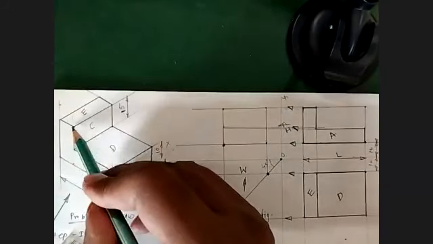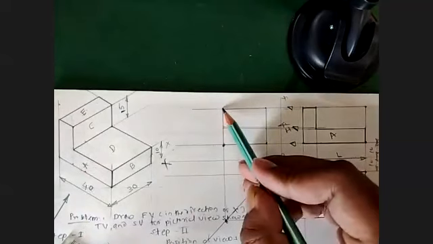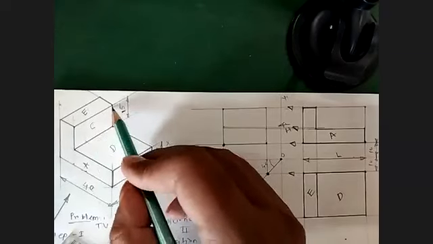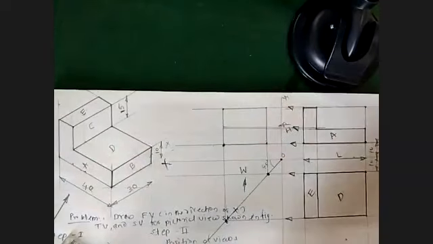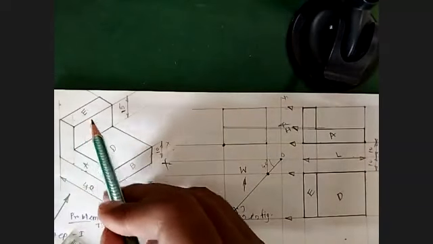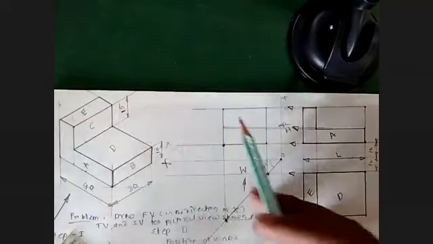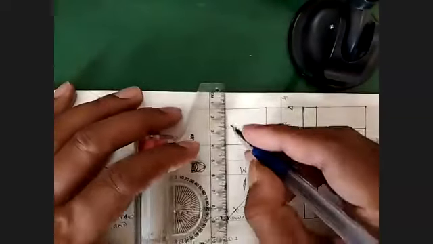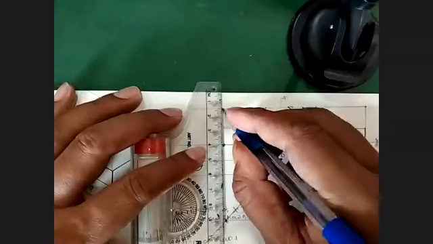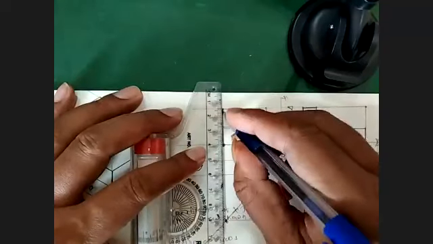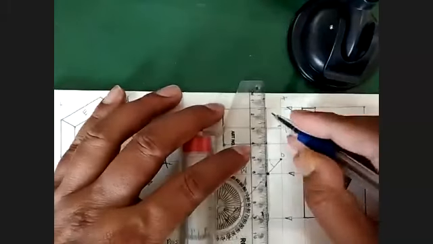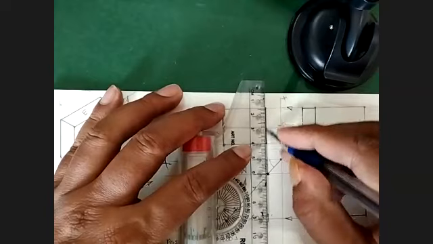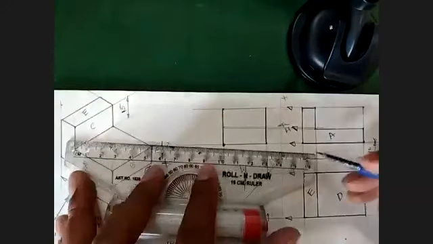Then this edge is visible, I will make it dark. The opposite vertical edge of C surface, this one is visible, I will make it dark. Then combining E and C, this edge is visible, so I will make this dark. So in total, you are going to get this complete line visible, in stages, or we can say in steps, but it is visible, right?